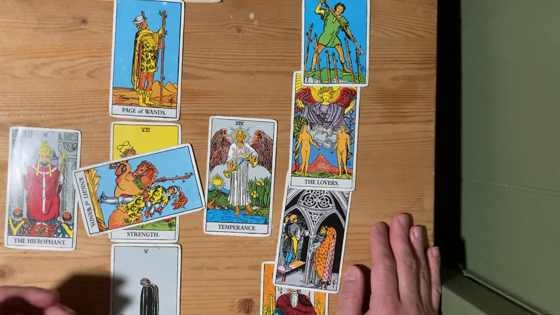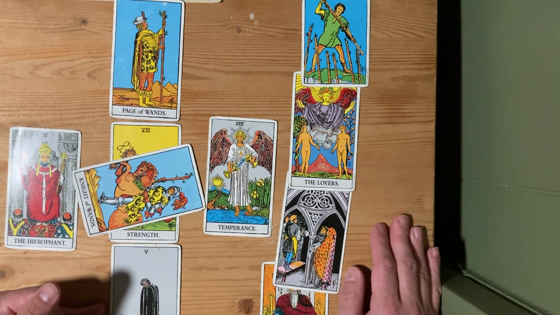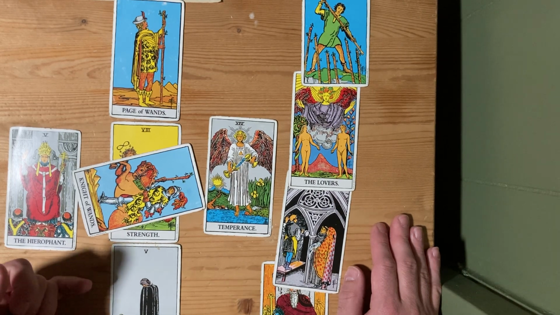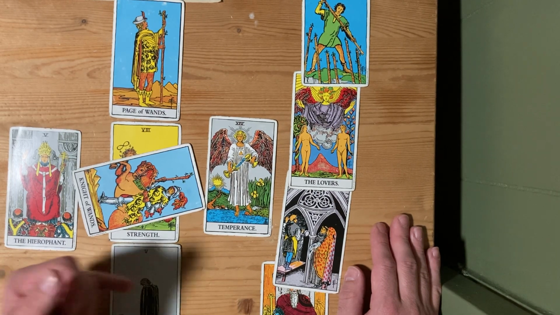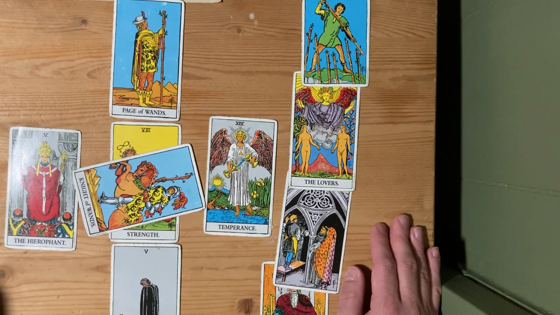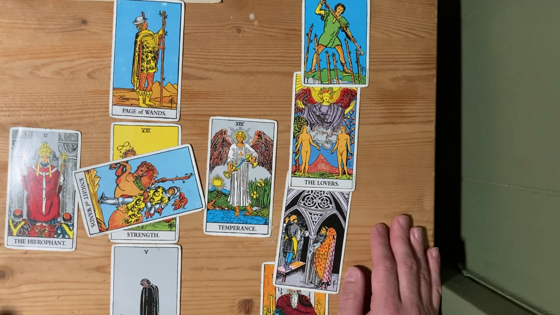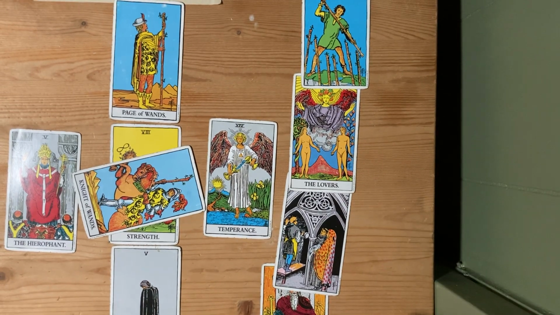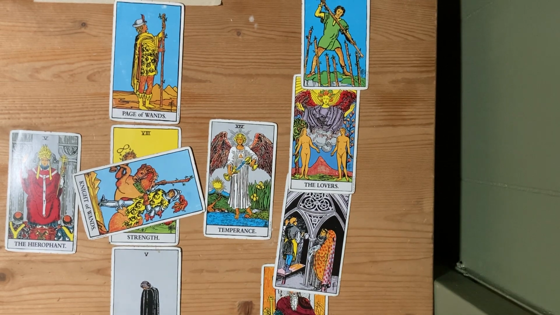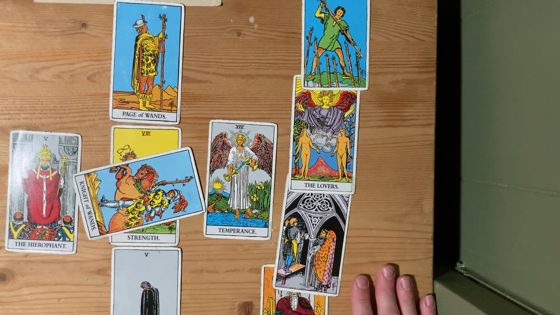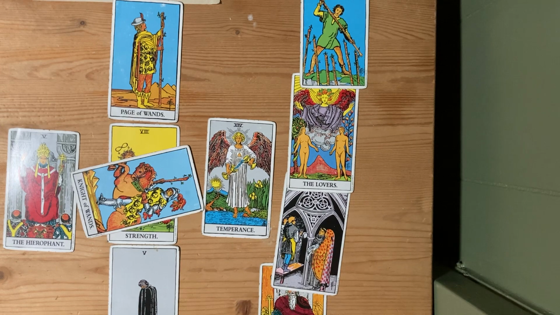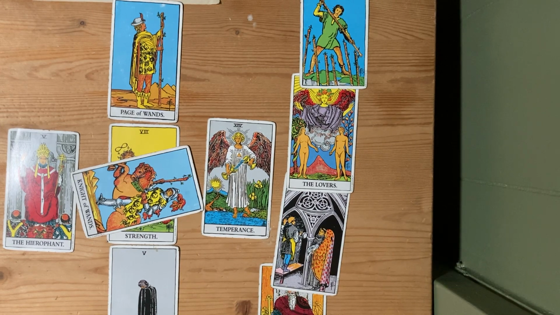So I'm thinking this person is going through some hard times, some sadness, and the Temperance card is something that I have to always keep in mind when dealing with people or going out. I don't want to say this, but just in general, I can be impulsive and rash, and people don't necessarily like that.